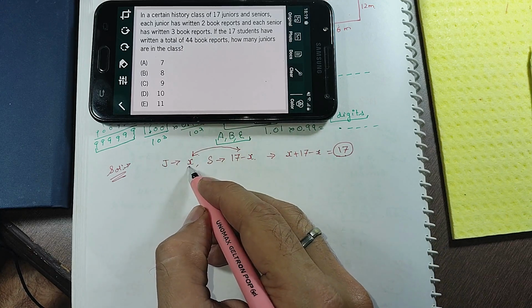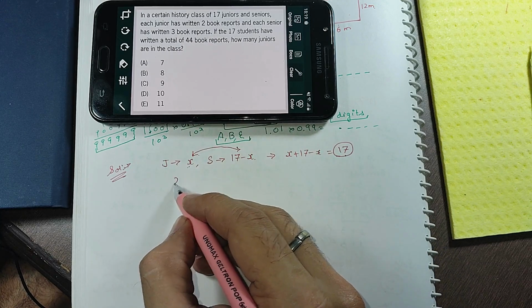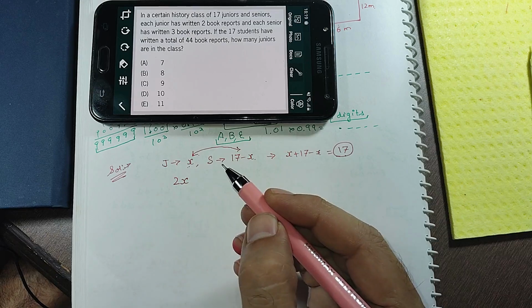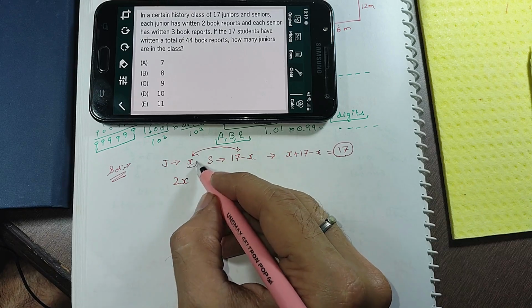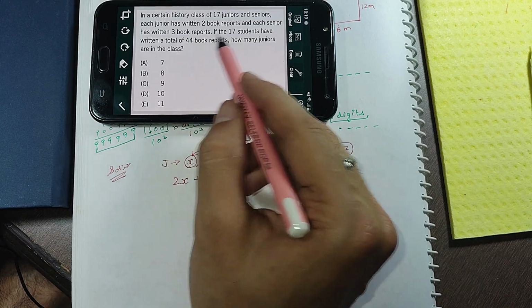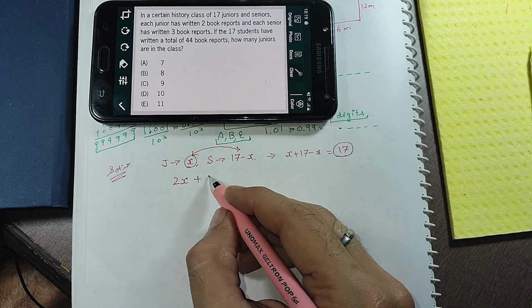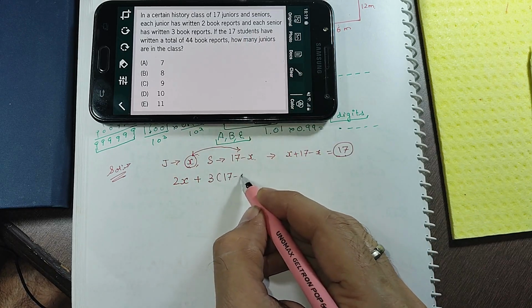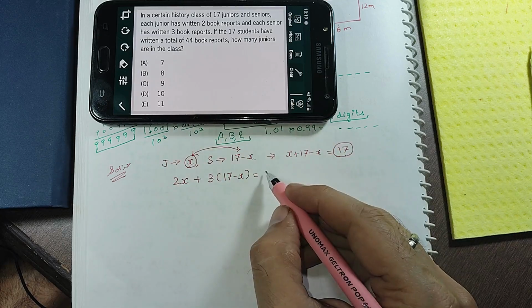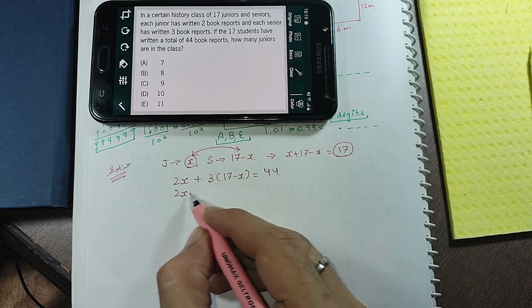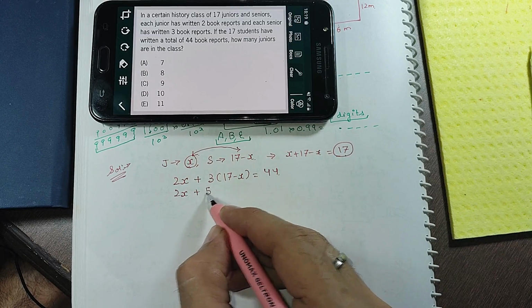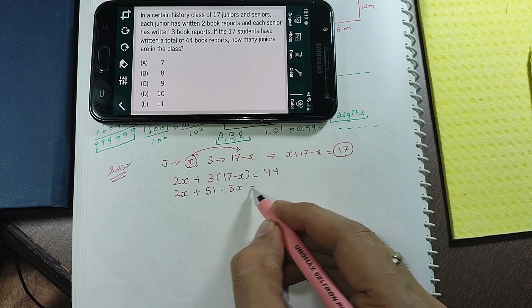That means if each junior has written 2 book reports, then the total number of books written by juniors will be 2 into x, as x is the number of juniors, plus 3 books has been written by each senior, so that will be 3 multiplied by 17 minus x, and this whole sum is equal to 44. So this will be 2x plus 3 times 17, which is 51, minus 3x equal to 44.